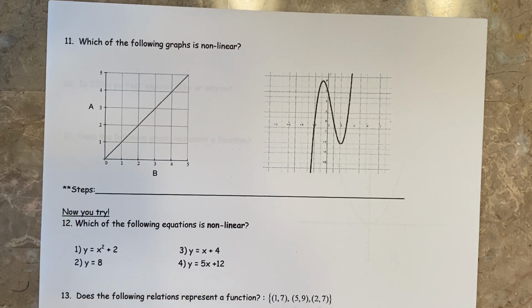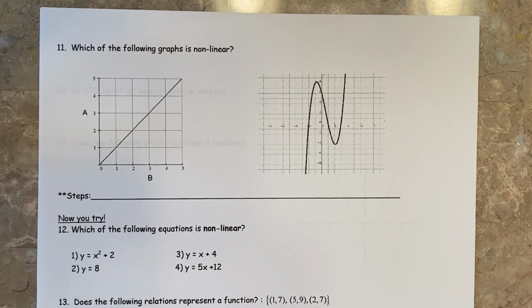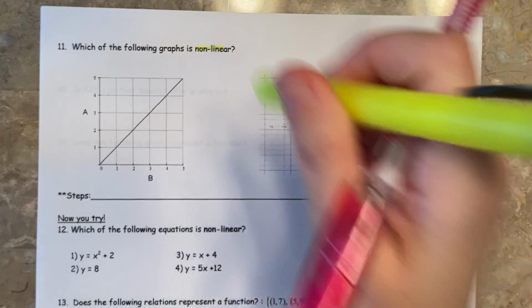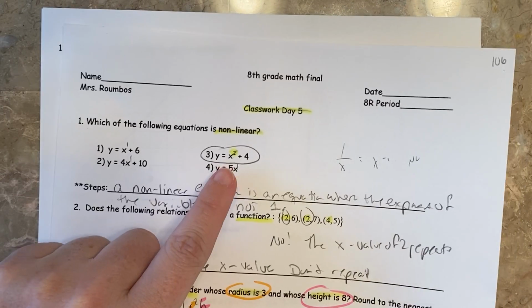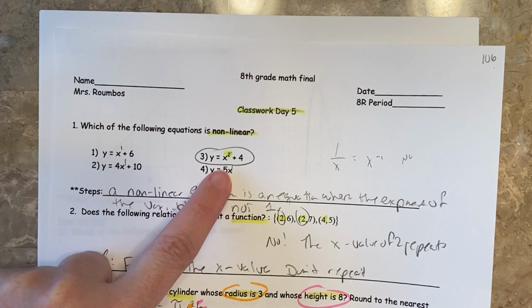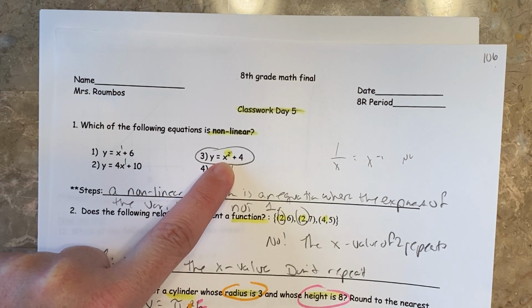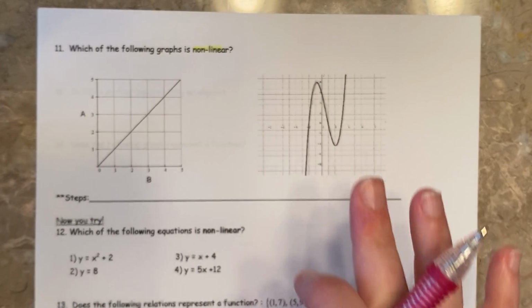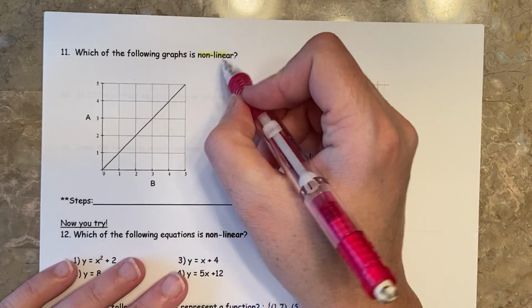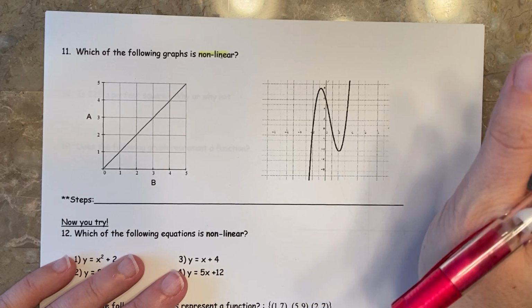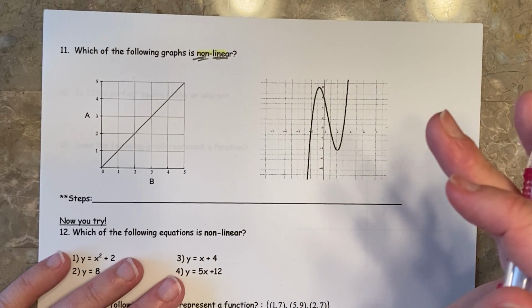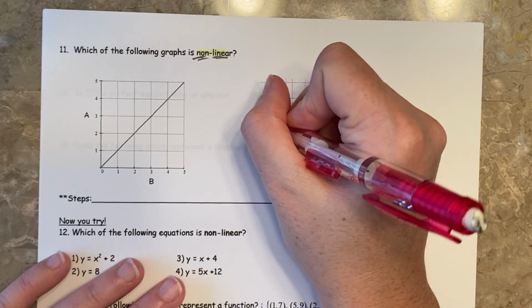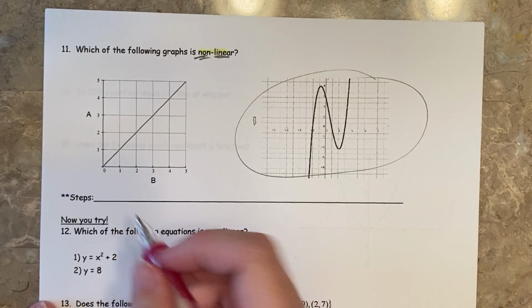Okay, so the last new one for today, hopefully you guys are still doing okay, a nonlinear. All right, so in the beginning, we looked at equations for nonlinear, and we knew in order to be nonlinear, the exponent of x or whatever variable it is has to be not 1. For a picture, it's a little bit easier. Nonlinear means not a line. So which one is not a straight line? And that would be B.